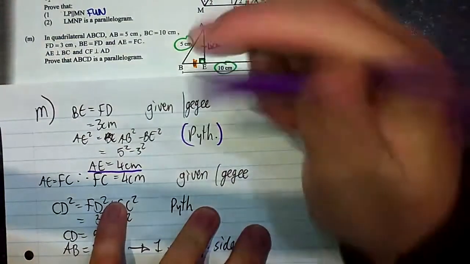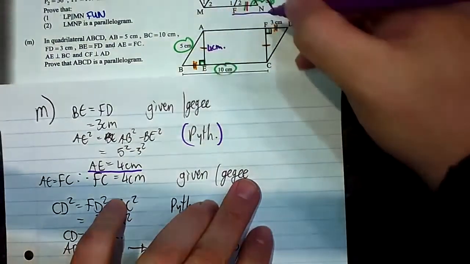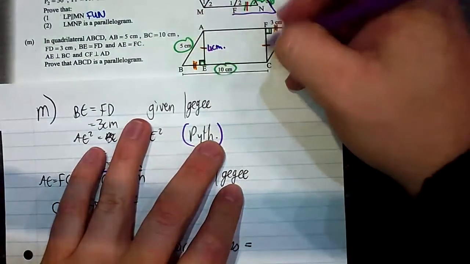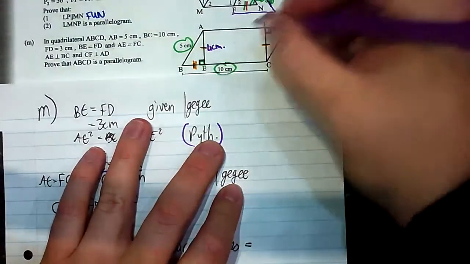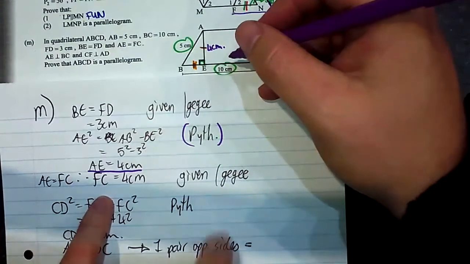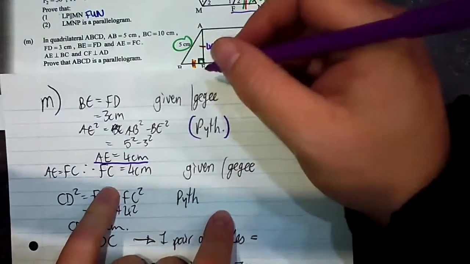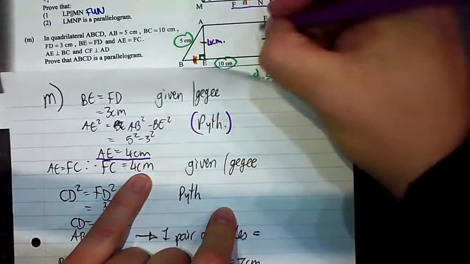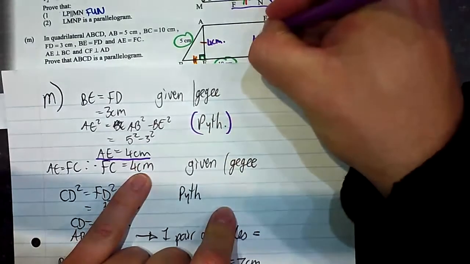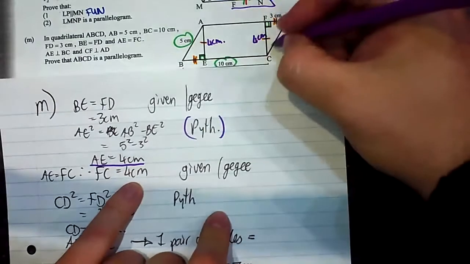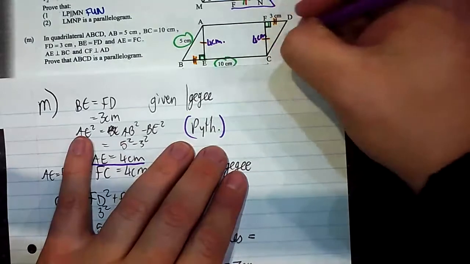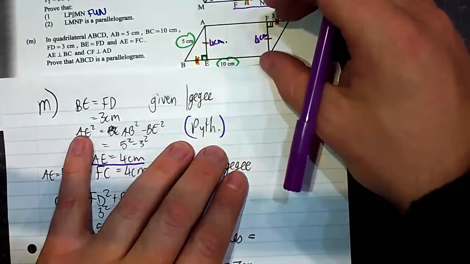Okay, now they also tell us, what did they tell us about AE and FC? AE and FC are also equal in length, which are also 4 centimeters. Okay, it's given that they are equal, so state that they have an equal length, 4 centimeters. So this one is also 4 centimeters. Now we can, by proving with Pythagoras, whatever this side is, hopefully it's the same as AB.